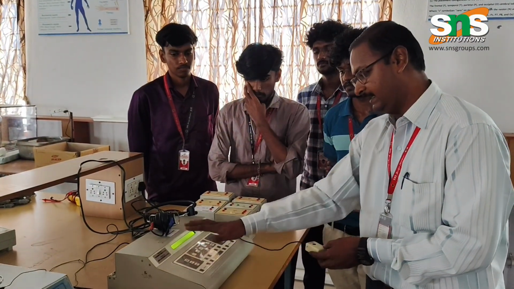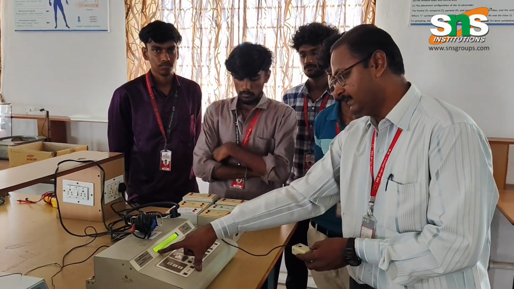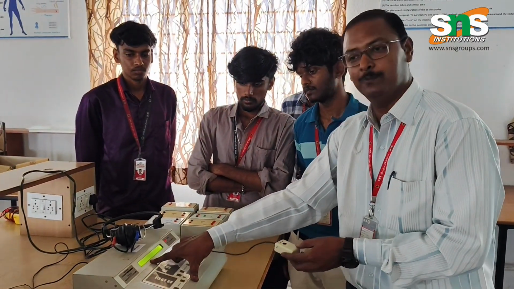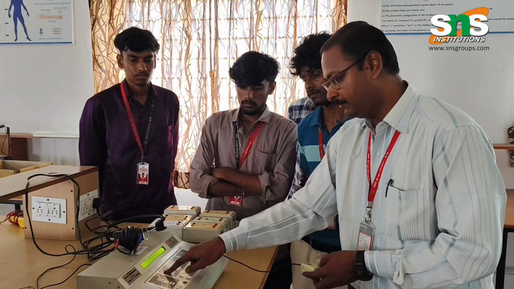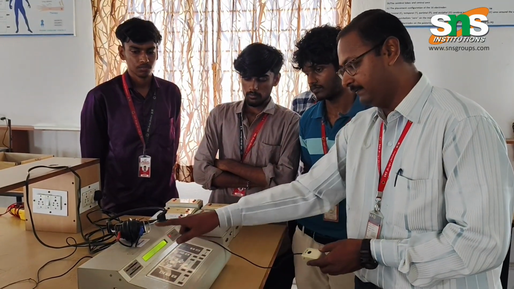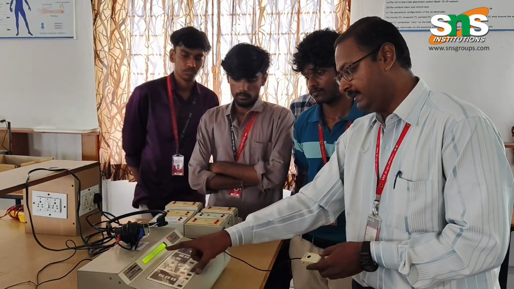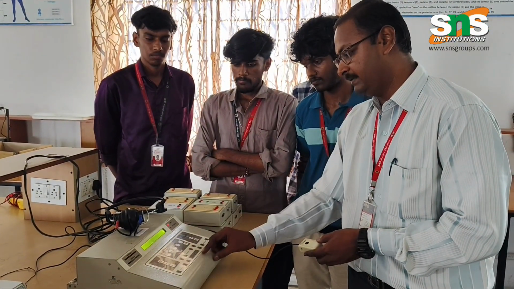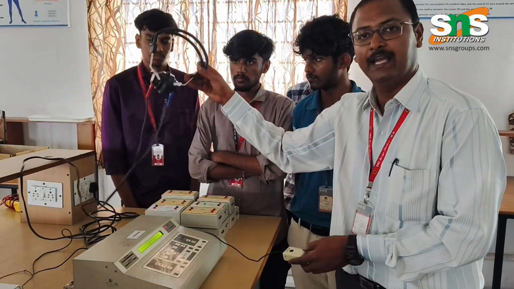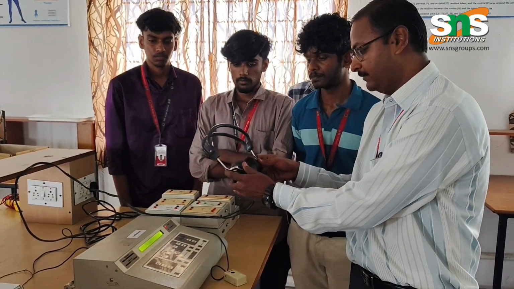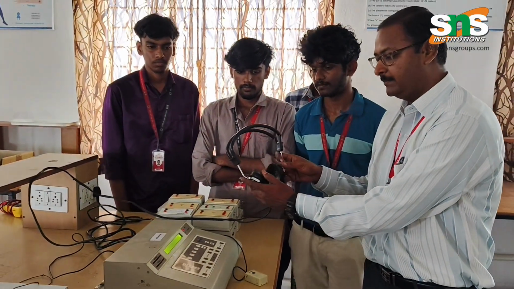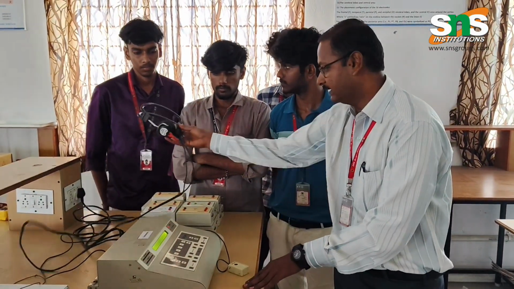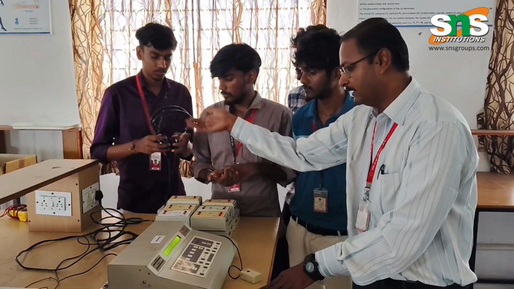So here we have a setup. You can see that this equipment has two different kinds of tests: one is air conduction, another is bone conduction. Here we are going to do the air conduction test. We have selected air conduction first by selecting the particular module, and the stimulation is given to the patient through this headphone. Through this headphone we can differentiate the left and right ear separately. I have given this headphone to one of my students to wear.